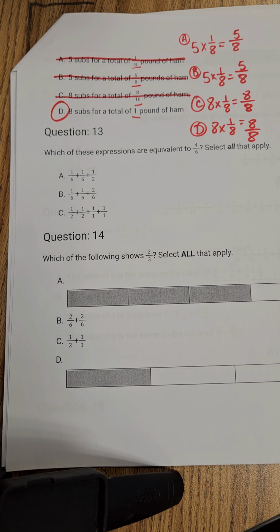All right, number 13. I'm going to pinch some little ears. Don't you add those denominators. Don't do it. Don't do it.